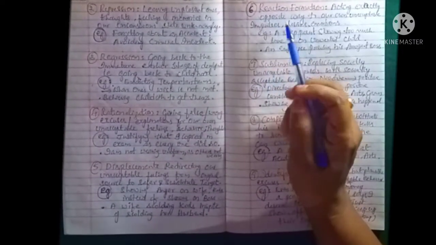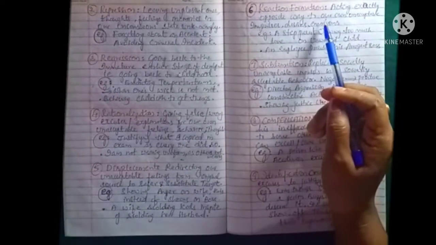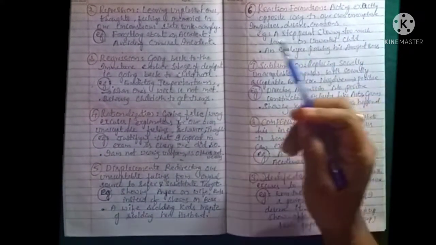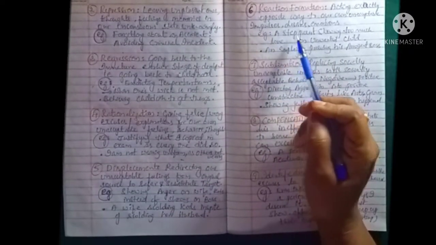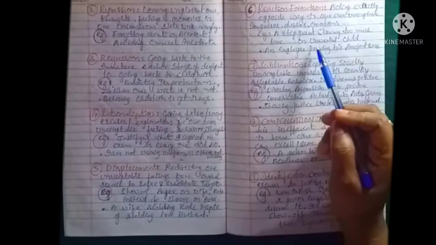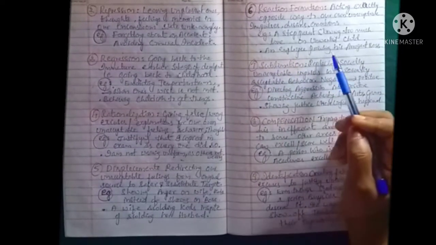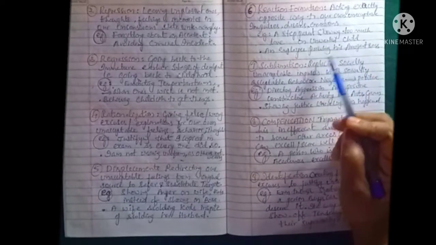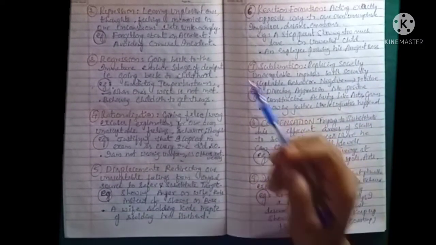The next defense mechanism is reaction formation. Acting in exactly the opposite way to our own unacceptable impulses, desires and emotions. Example, a step-parent showing too much love to an unwanted child. Next, an employee praising his arrogant boss, even though he doesn't like him.